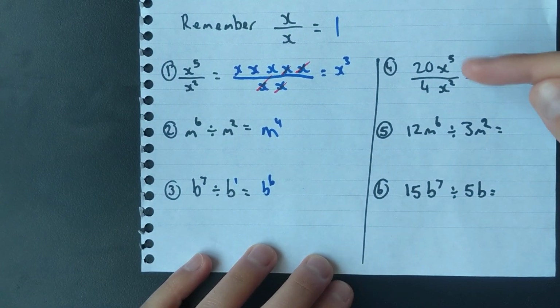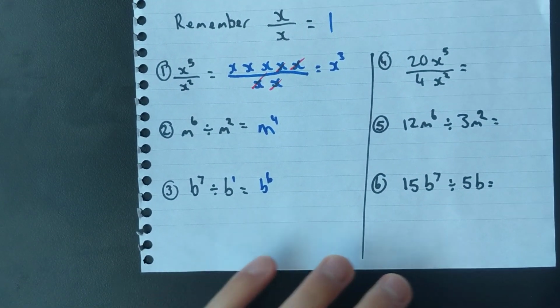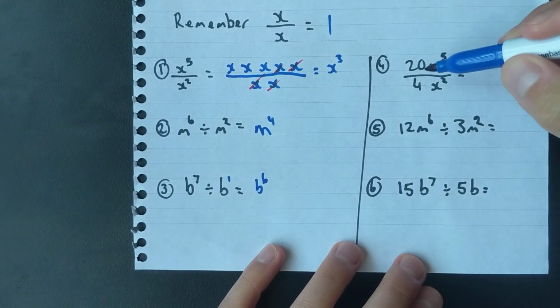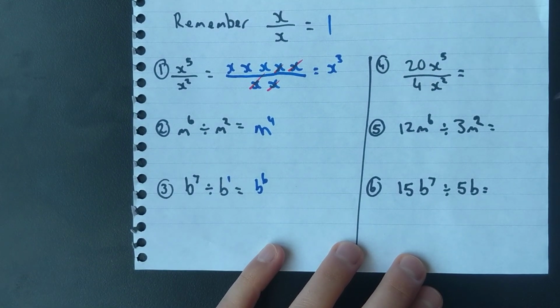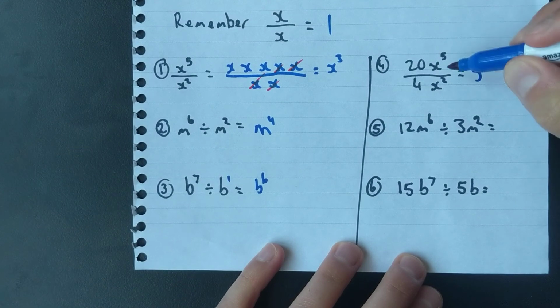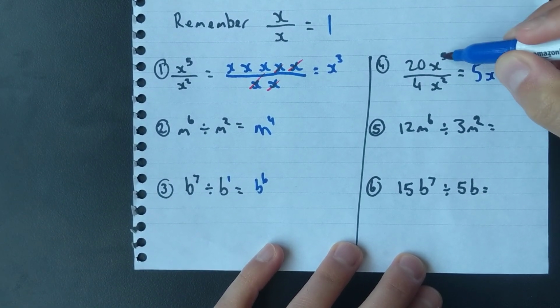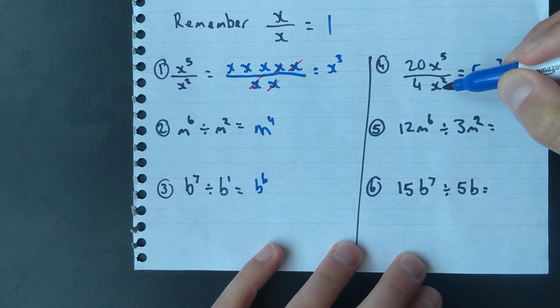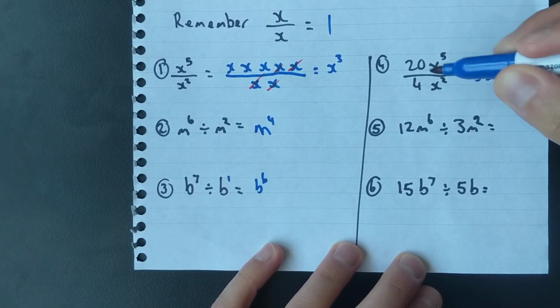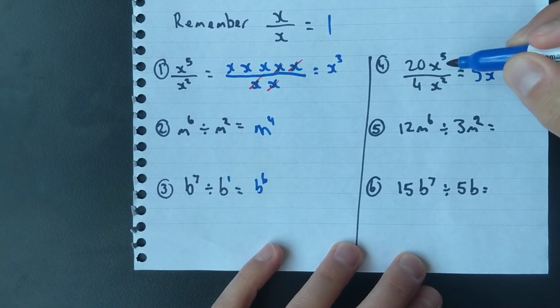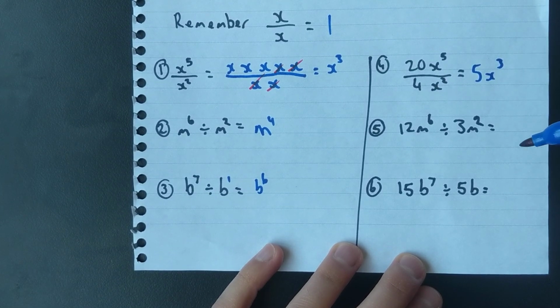Now again, coefficients. This is where we need to be very careful. So here, 20 divided by 4, well, that is 5. X to the power of 5 divided by x squared is x cubed. I have taken away the indices, but I am dividing. That's just the process in which I divide. 20 divided by 4 is 5. X power 5 divided by x squared is x cubed.